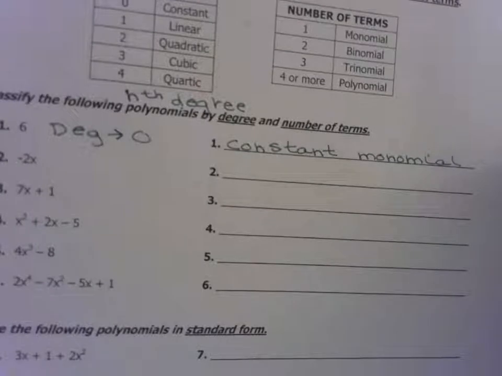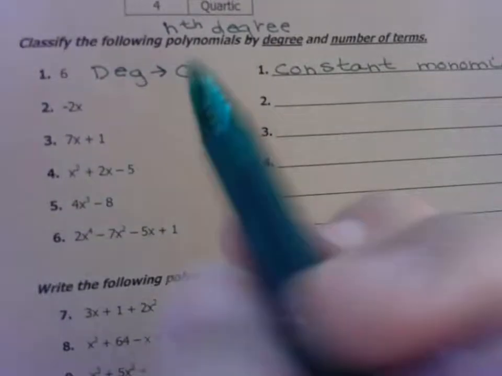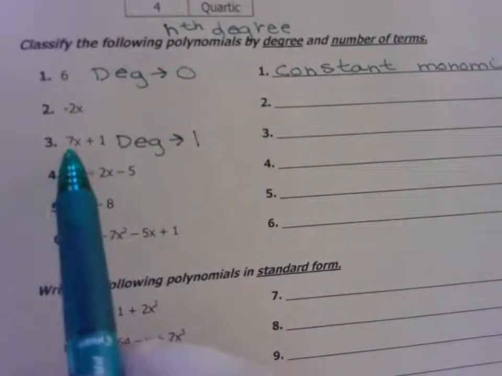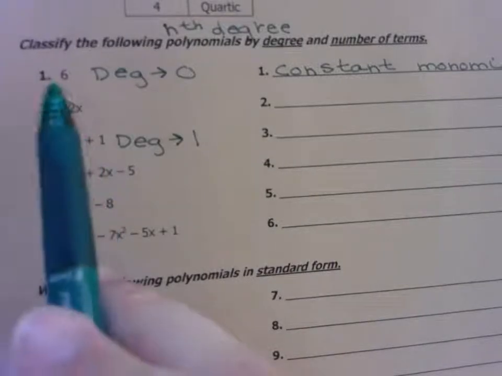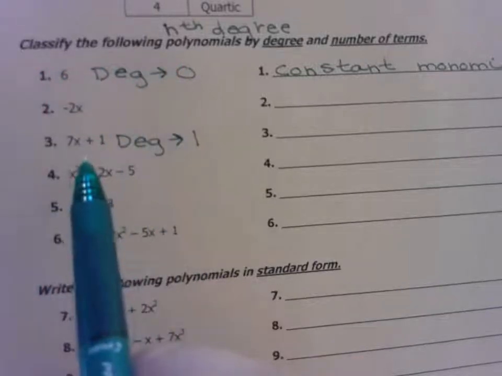So how is number 3 a constant binomial? No. Let's look at number 3. We have to classify it by the degree first. What is the degree for number 3? What is the highest exponent on the variable? There's no exponent with the x. There's an x, so we assume it's x to the first. If I look at number 1, there's not even an x there, so that degree on the x is 0. But for number 3, it's x to the first. We assume it's a 1, so that degree is 1. I get it now.